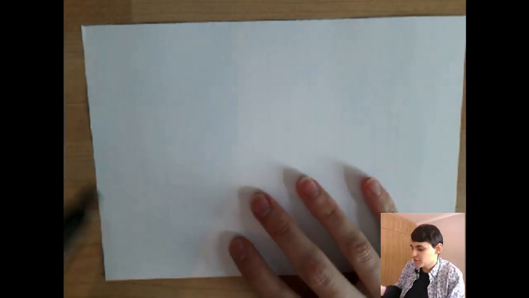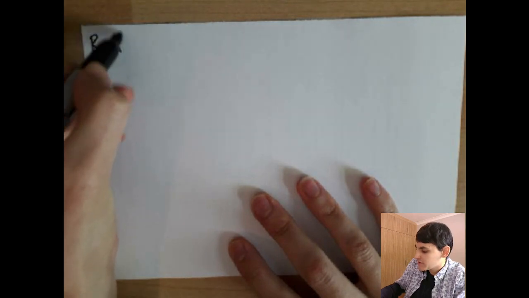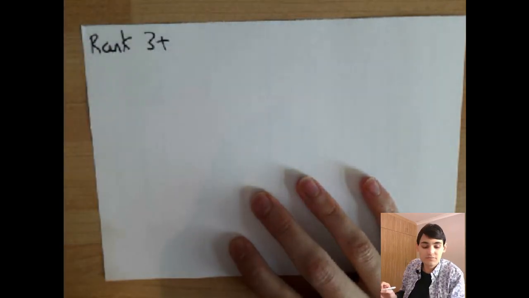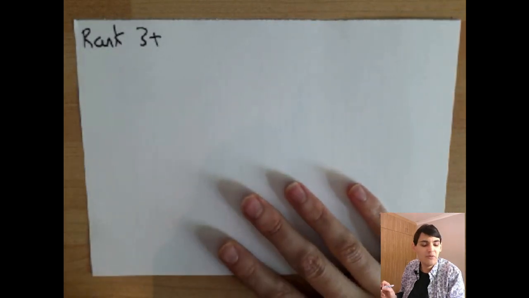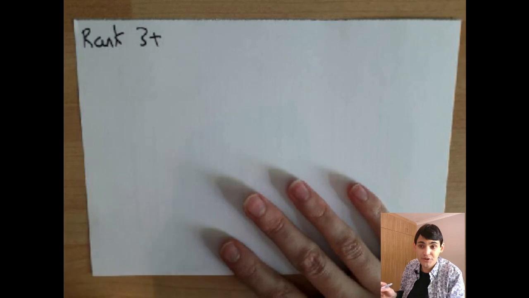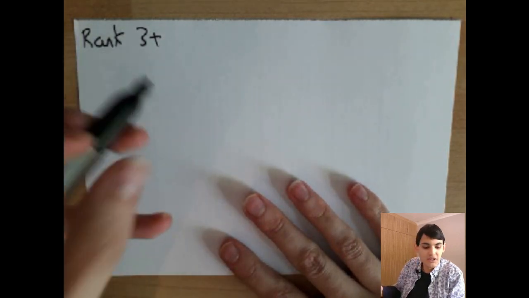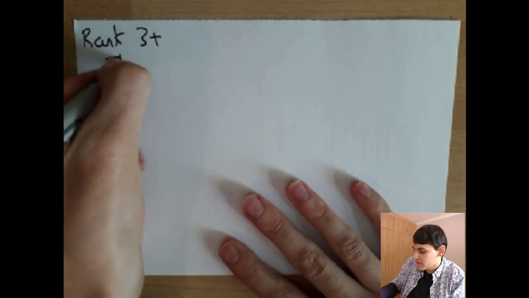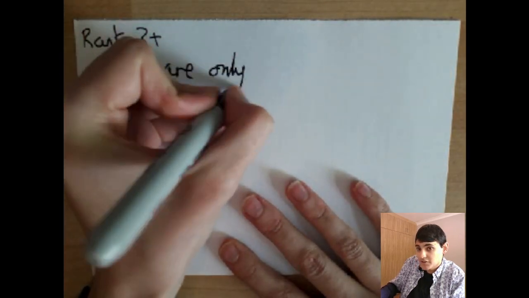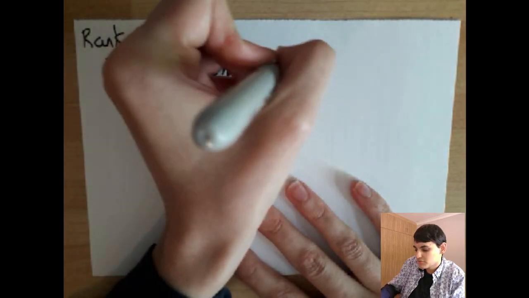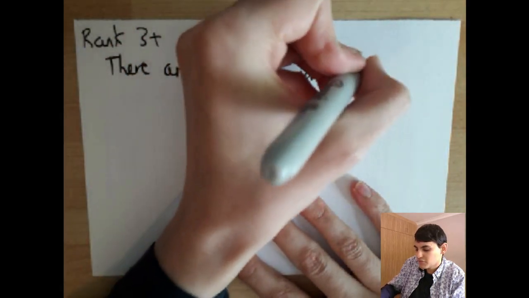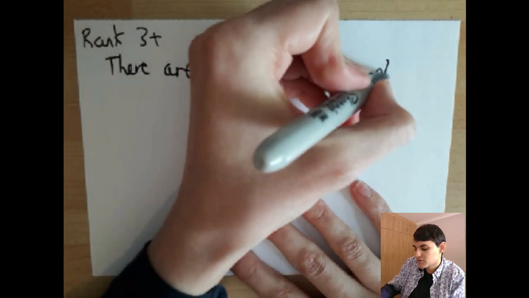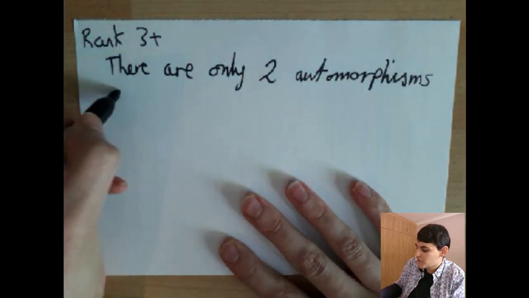However, for Coxeter groups of rank 3 and above, it's a little bit different: the automorphisms are a lot less exotic. And it can be proved that for ranks 3 and above, there are only two automorphisms of the Bruhat order.